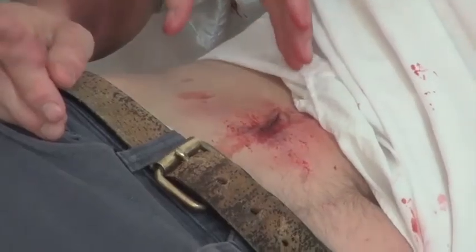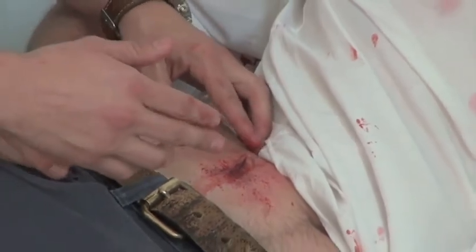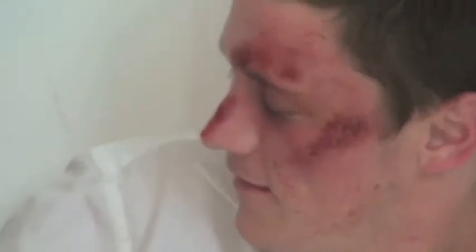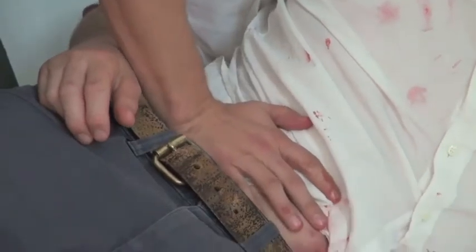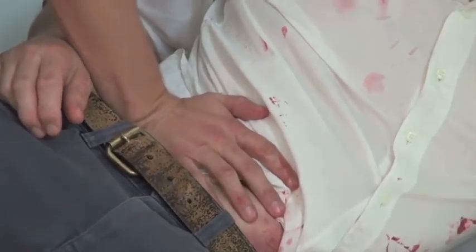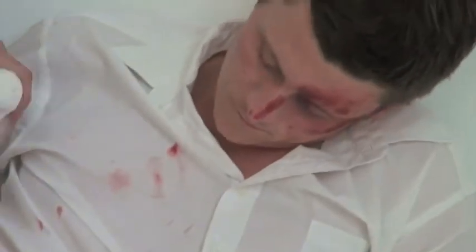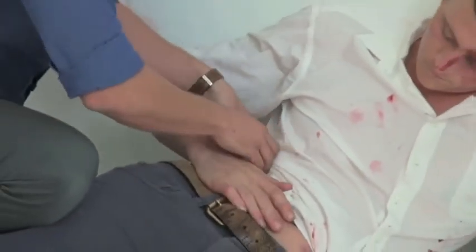Stab wounds may not look as serious as they really are. Just like any other external bleeding, we need to apply direct pressure. This may hurt the victim, so warn your patient. We need to push down hard. Use a bandage if you have it, and get your patient to help you hold the wound.